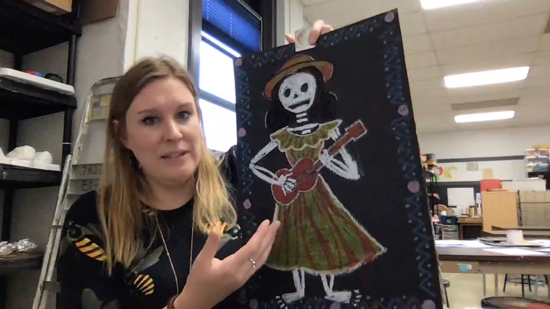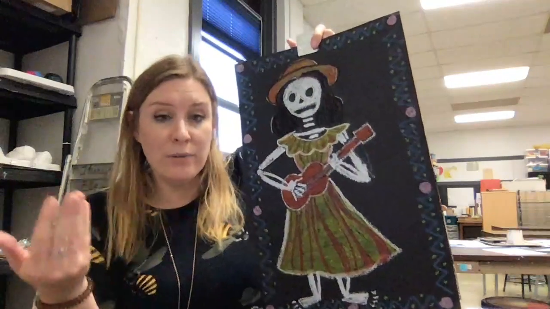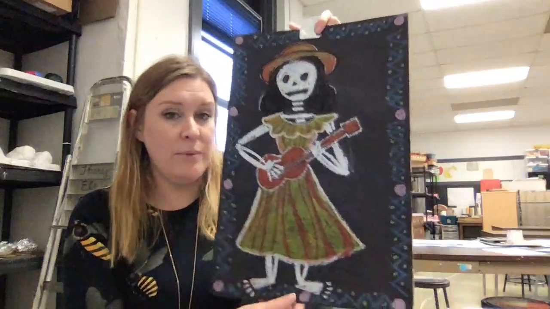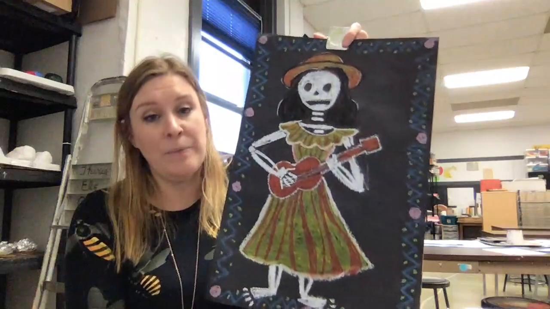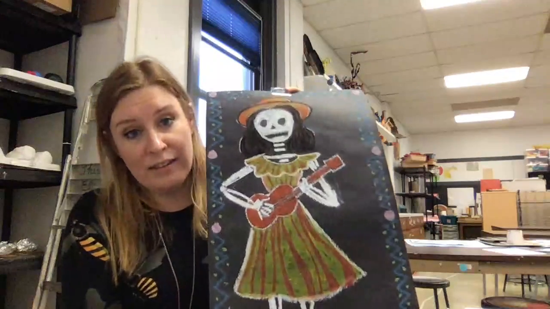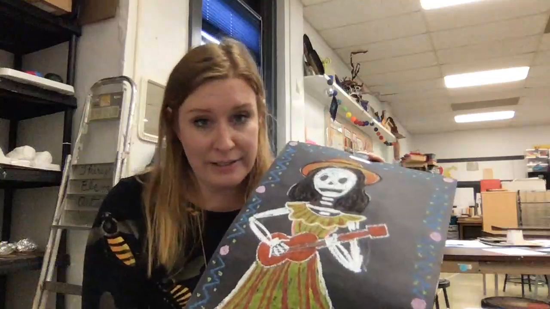They could be playing instruments or a sport. They're going to have fun clothing on. So we're going to be making this for our project. So you probably have some oil pastels and black paper that I sent home. But before we can go to this, we need to practice.